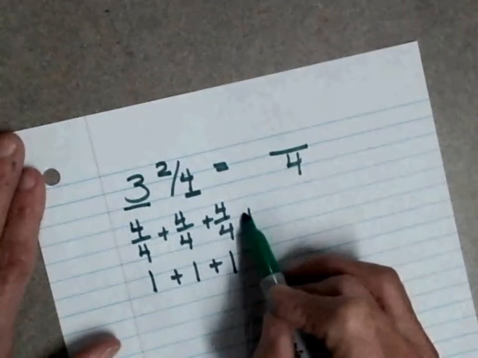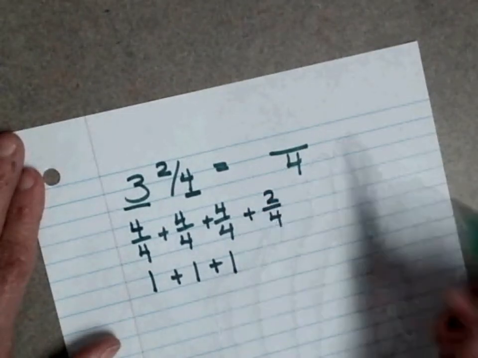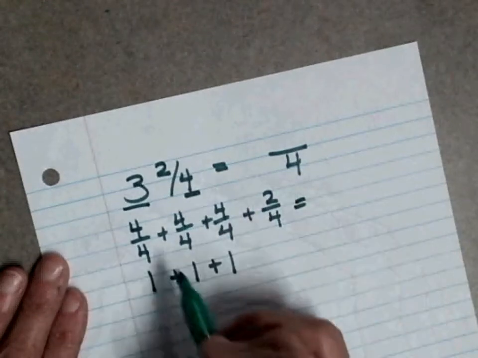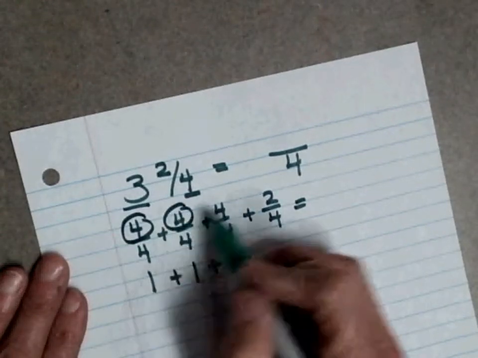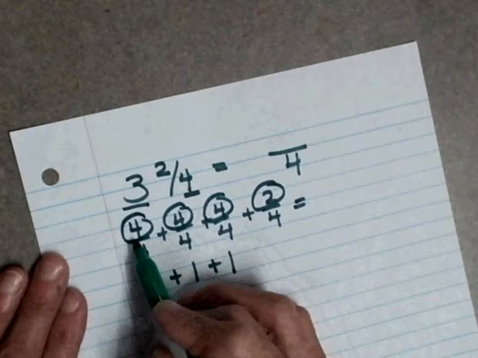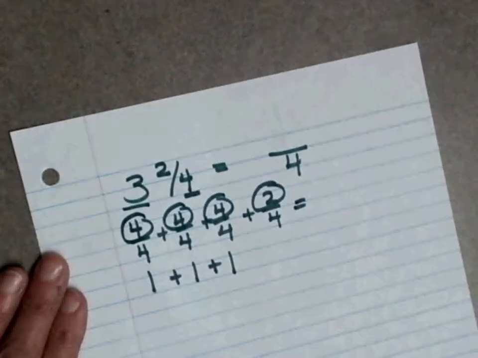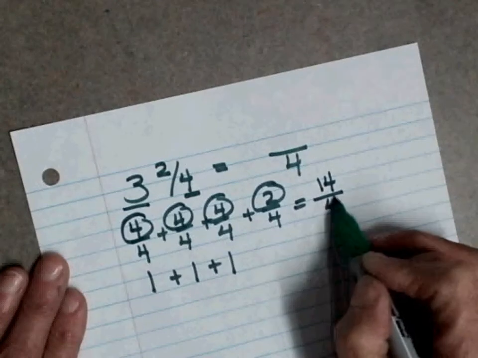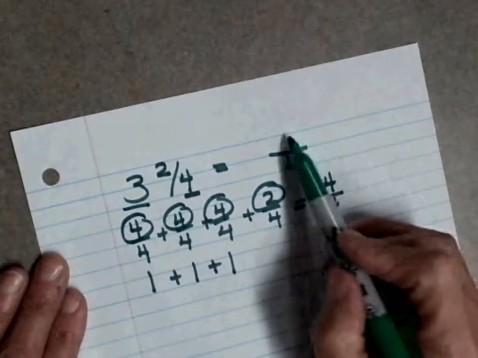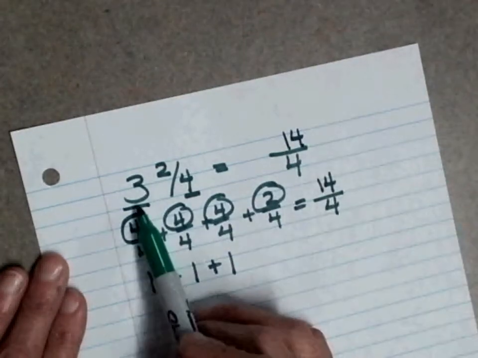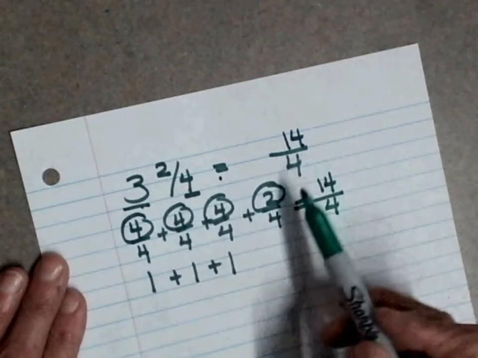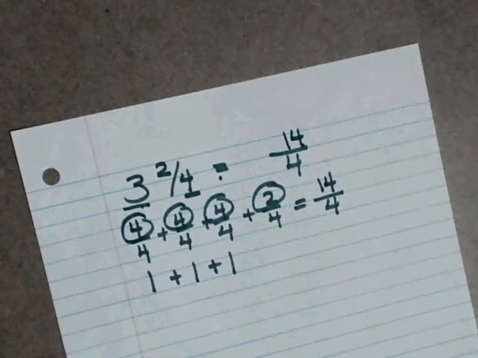And what fractional part do we have left over? We have 2/4. So now we just need to do the sum of fractions. So we're going to add up all of our numerators. 4 plus 4 plus 4 is 12, plus 2 is 14. So our improper fraction is 14/4. So we know that 3 2/4 is equivalent to 14/4.